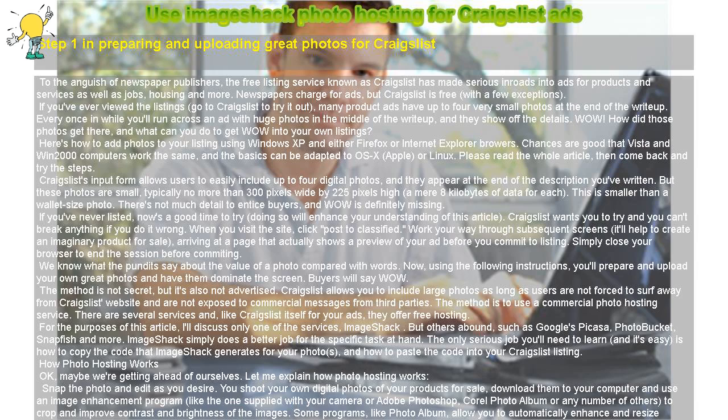The method is not secret, but it's also not advertised. Craigslist allows you to include large photos as long as users are not forced to surf away from the Craigslist website and are not exposed to commercial messages from third parties.